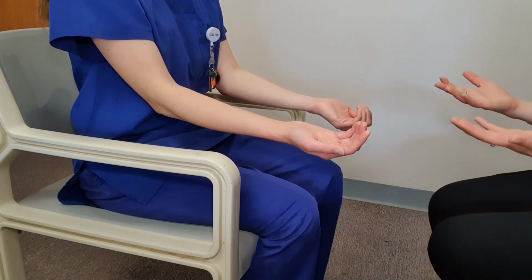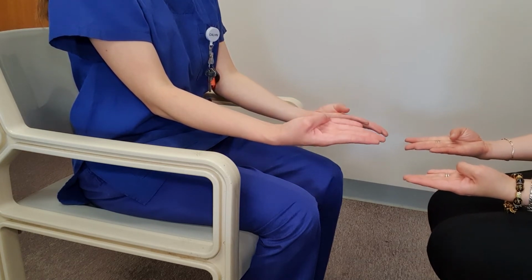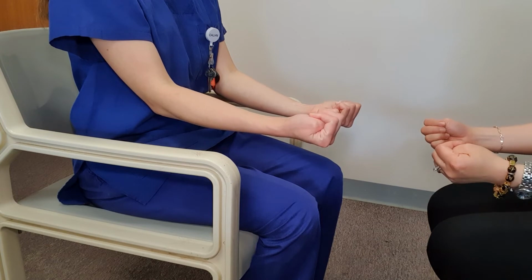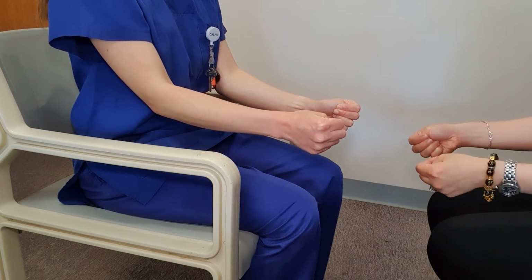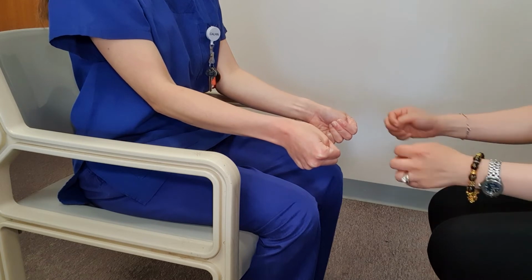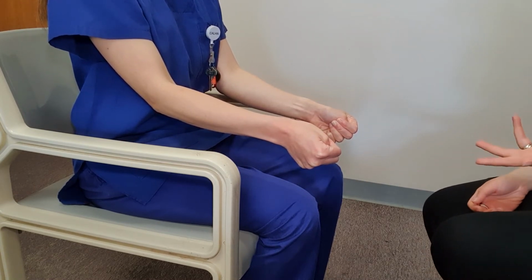And then moving on to Finkelstein's test. So that's putting your thumb into the palm, wrapping your fingers over it, and then now if you can turn your fist across like that, if you can pull your wrist downwards like that. Have you got any pain across the wrist over here? Okay, so that's negative for De Quervain's tenosynovitis.